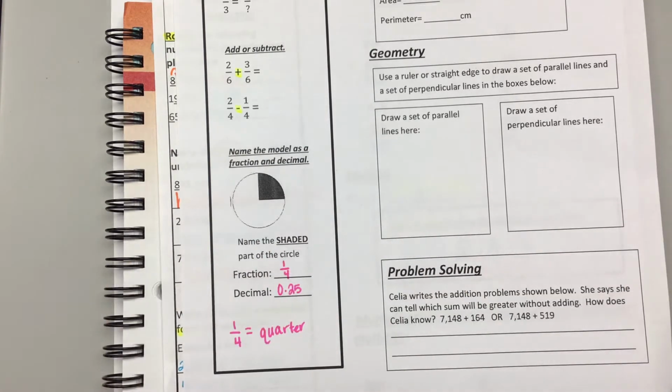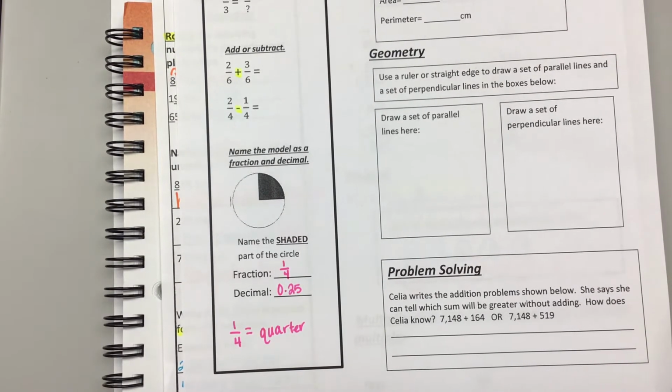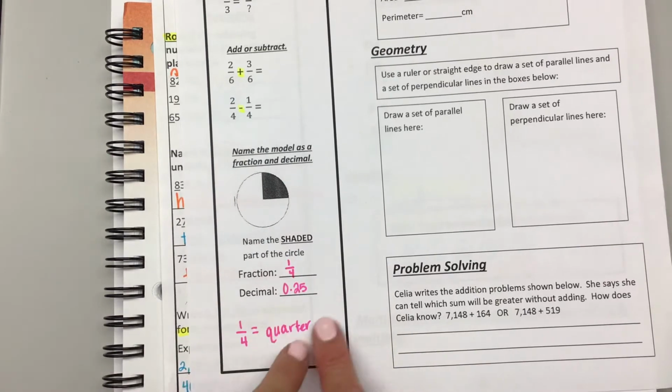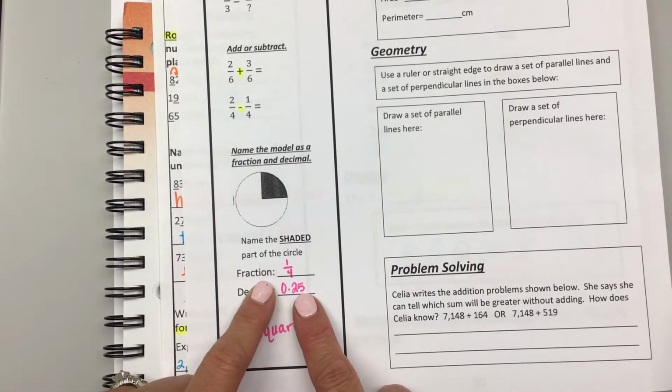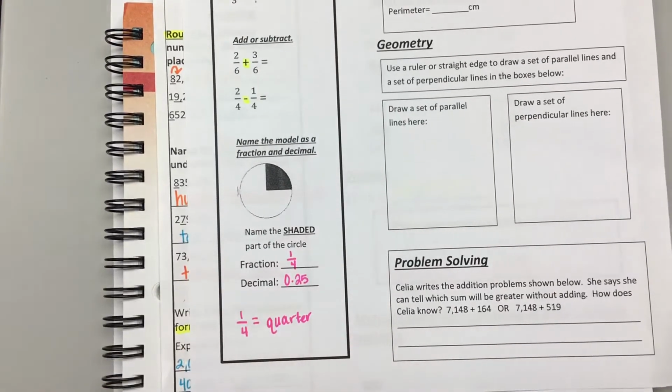It's made up of 25 pennies. Each penny is a hundredth of a dollar, right? So 25 pennies would be 25 hundredths of a dollar. We could call it a fourth of a dollar or a quarter of a dollar. So if you can think about that 1/4 in relation to money, that is a pretty easy conversion to remember. Okay?